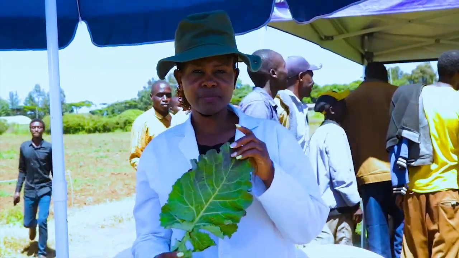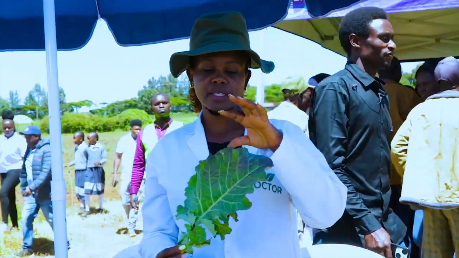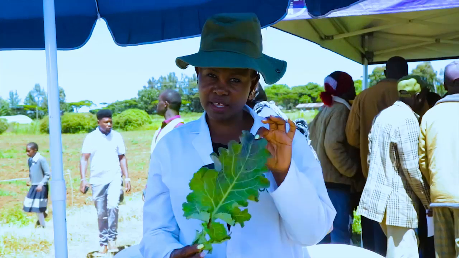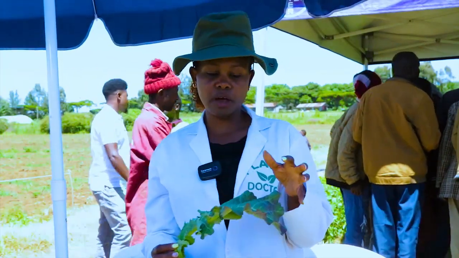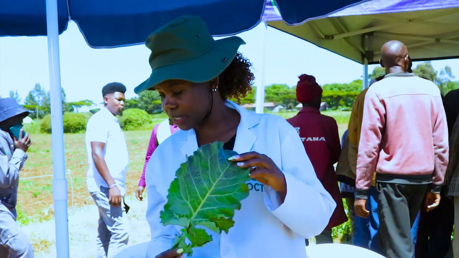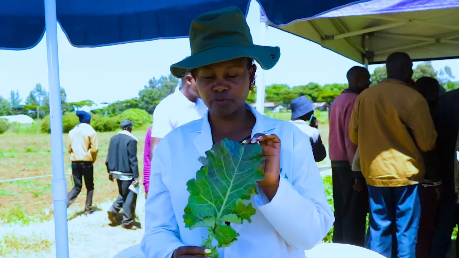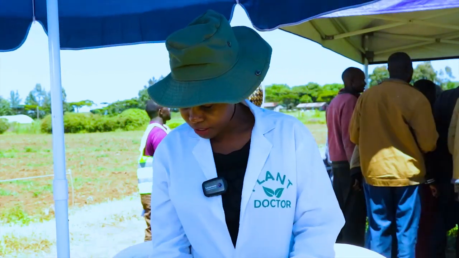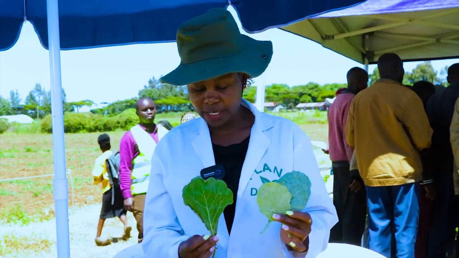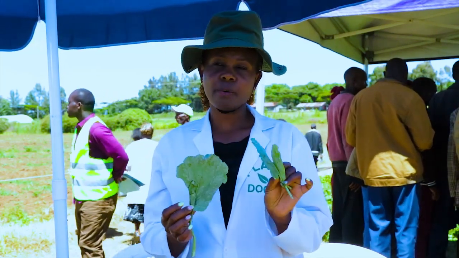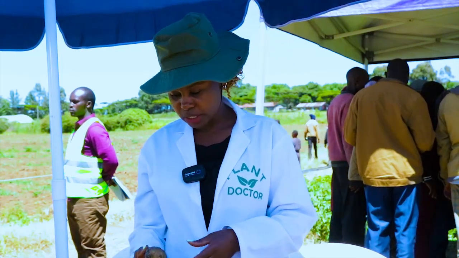This is kales, and it is purplish in color. So this is another problem which has attacked the crop. This one is lack of phosphorus, because the crop is turning purplish. Whenever a crop is turning purplish on the leaves, it is normally a sign that the soil is lacking phosphorus. We also have some kales here which have powdery mildew. Powdery mildew is also a fungal disease. It's controlled differently.